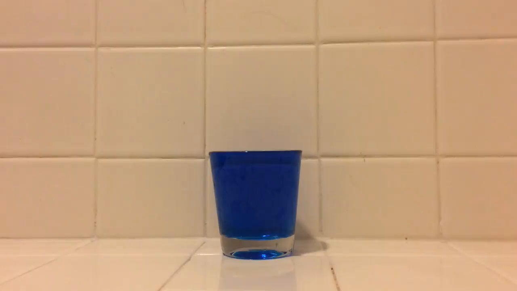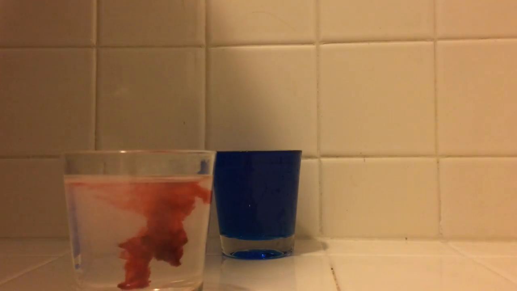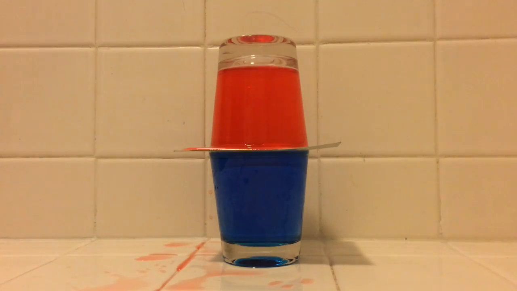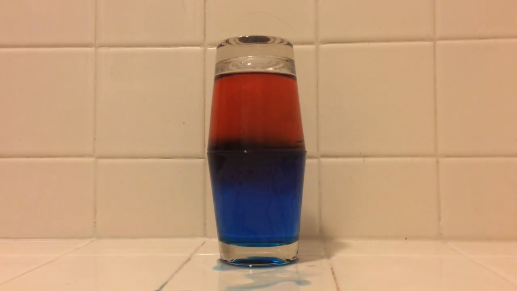Now that we know the density affects where a fluid is placed in a mixture, with the densest fluid at the bottom and the least dense at the top, we're going to see how this relates to temperature in experiment 2. As you can see, we've colored the cold water blue and the warm water red, and we placed the warm water above the cold water. When we remove the piece of paper separating them, they mix slightly, but they don't mix completely, and the red stays above the blue. This is because warm water has a lower density than cold water and stays where it is.